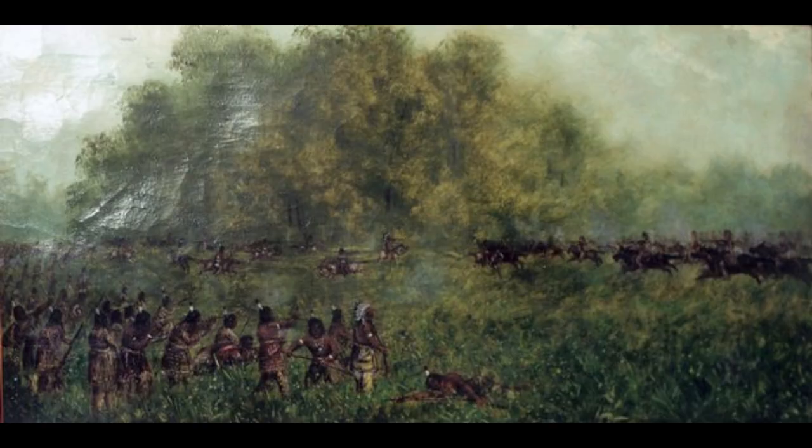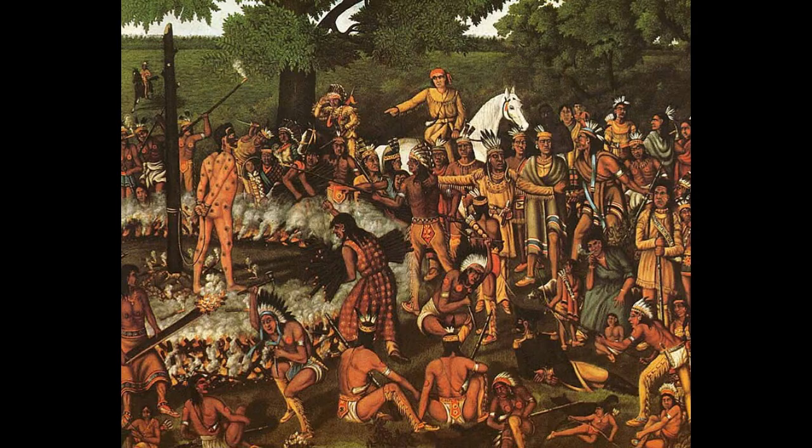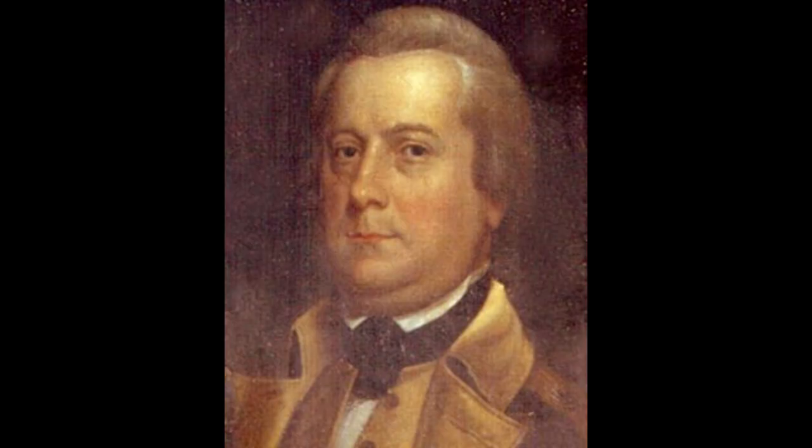Background: as the American Revolution neared its end, hostilities between American settlers and Native American tribes intensified. Many indigenous nations, including the Delaware, Lenape, Wyandot, and Shawnee, had aligned with the British to resist American expansion into their lands.